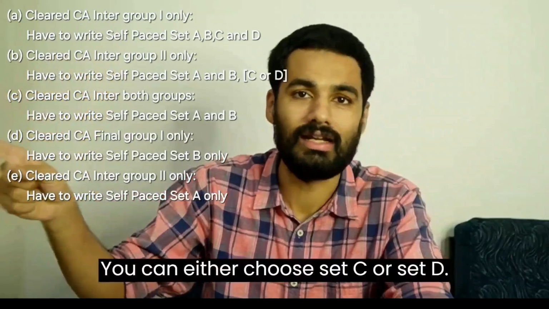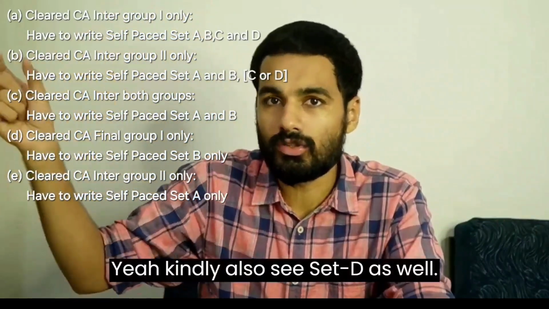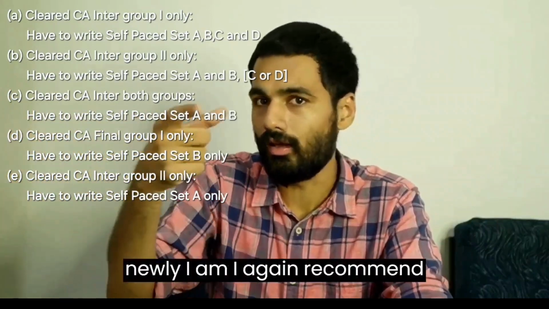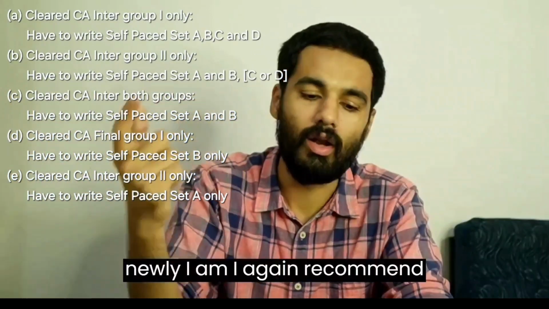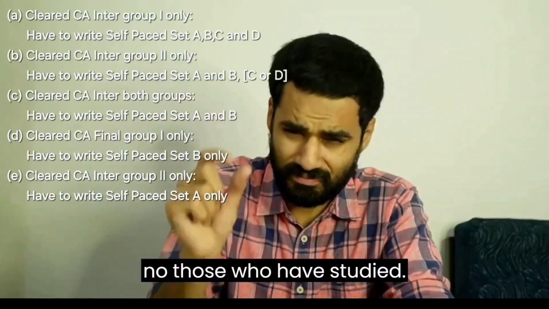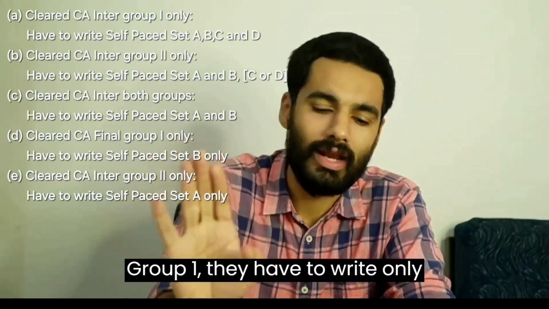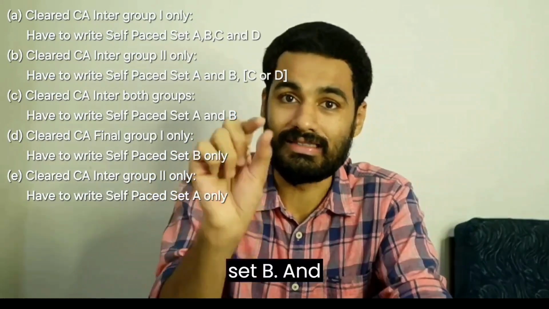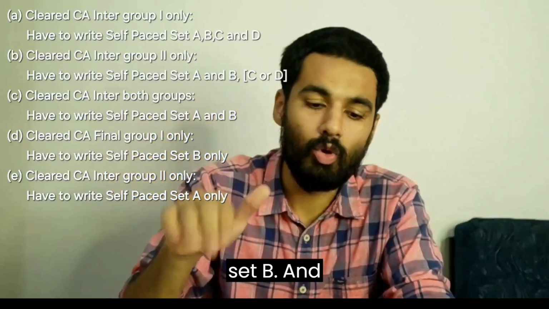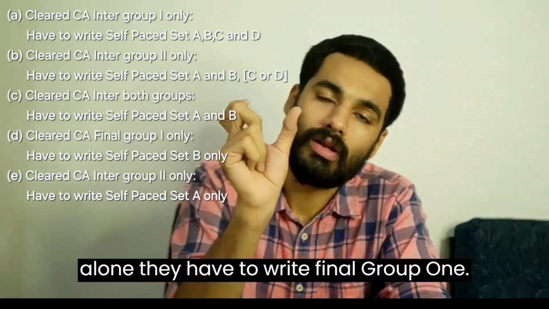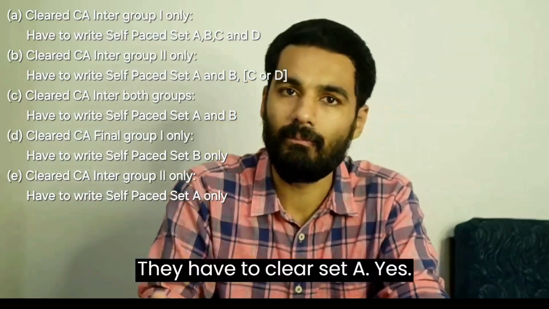You can either choose set C or set D. Kindly also see set D as well. Set D has a lot of things you can learn newly. I again recommend it. Those who have passed final group 1 have to write only set B. And those who have cleared final group 2 alone have to write set A.